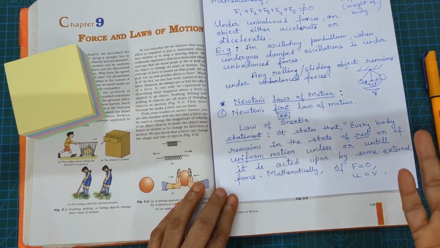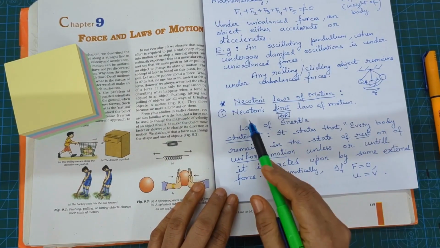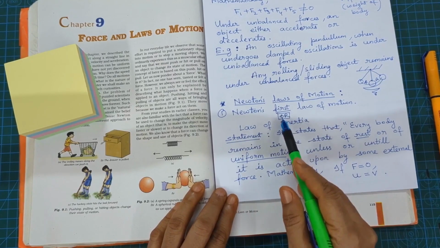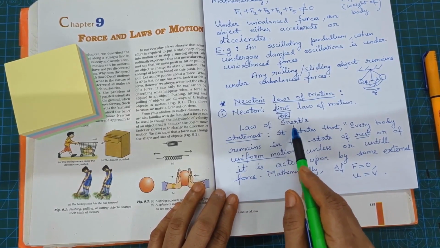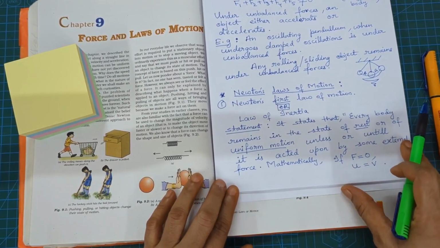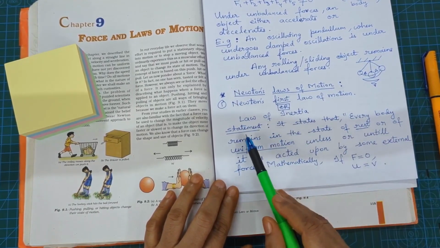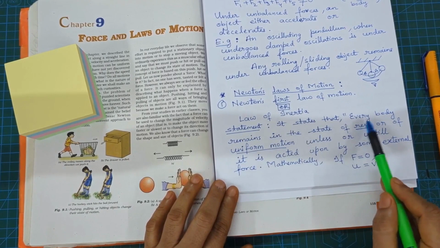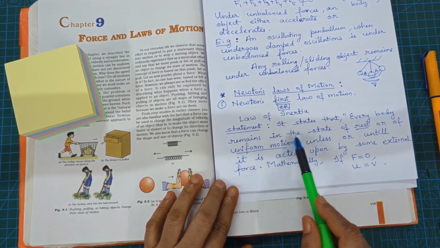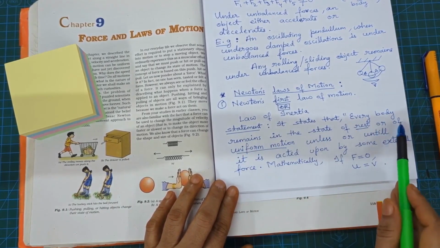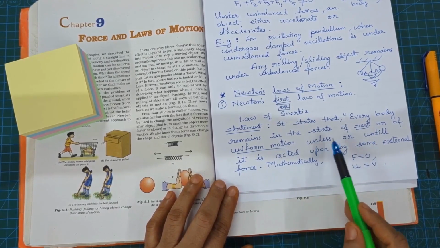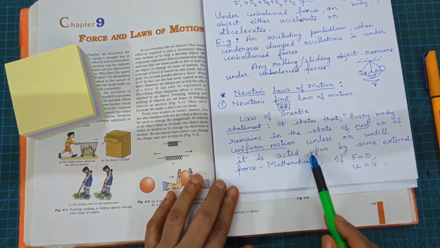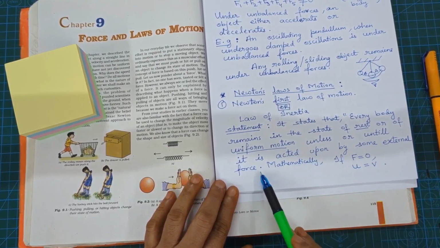So Newton gave three laws of motion. The first law, Newton's first law of motion, is otherwise known as the law of inertia. As we move forward, we will know about inertia. Newton's first law statement we should know. It states that every body in this universe remains in the state of rest or of uniform motion unless and until it is acted upon by some external force.